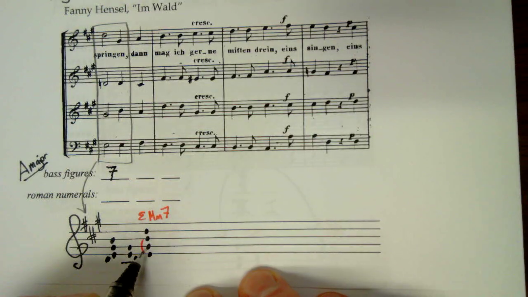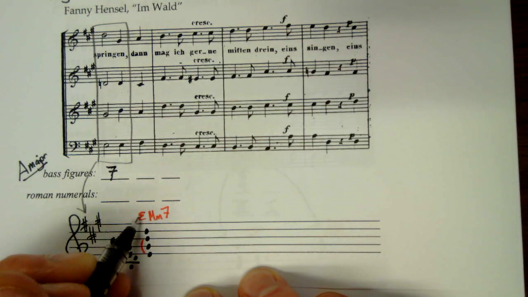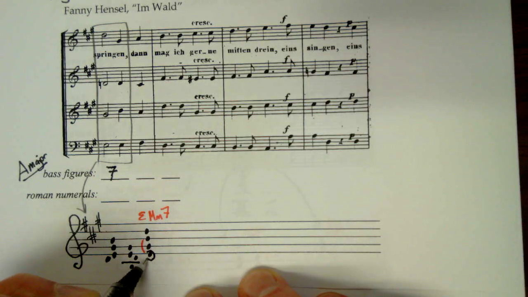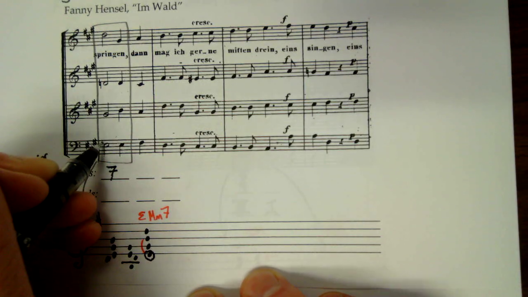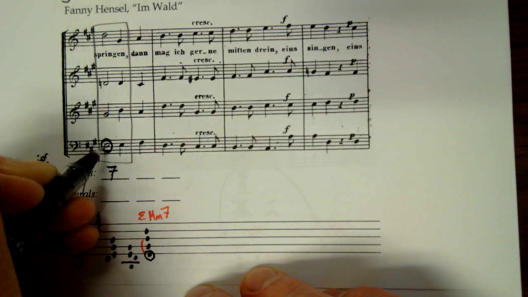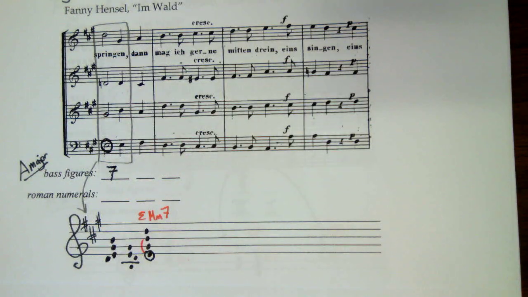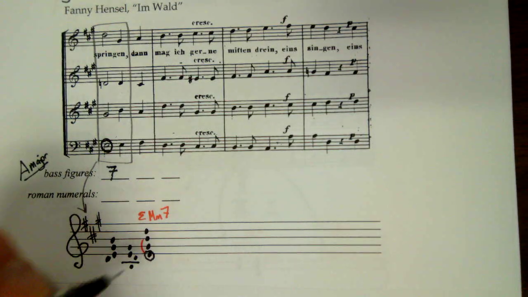And then next question, what is the scale degree of the root? So our root is E. Oh, and I should point out also, I'm sorry, let's back up. E is in the bass, and E is also the root of the chord, so this is a root position 7th chord.